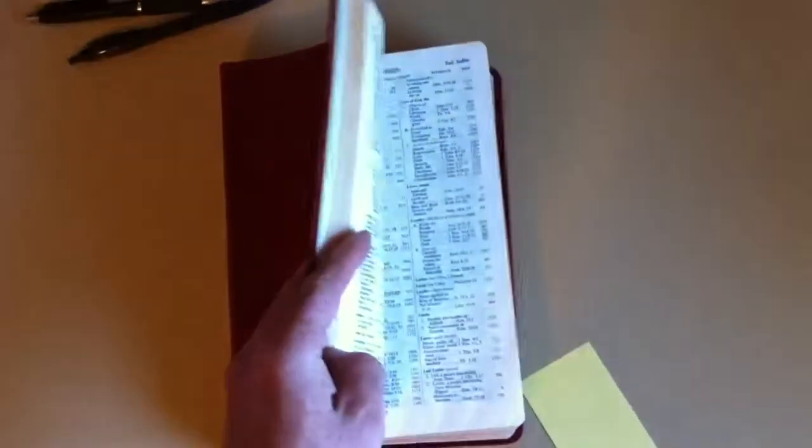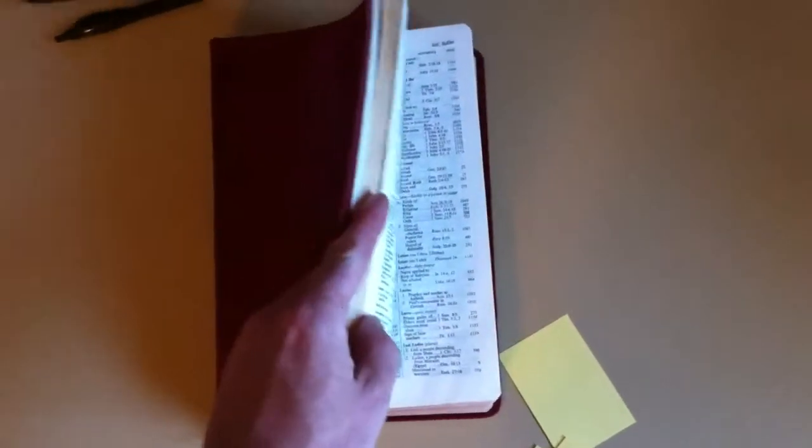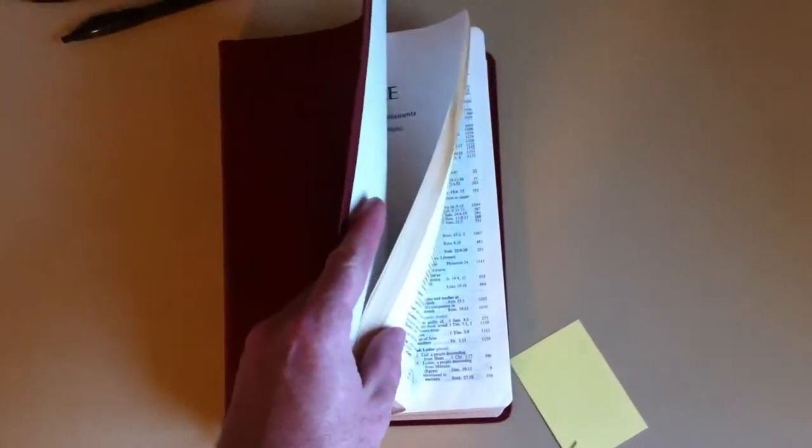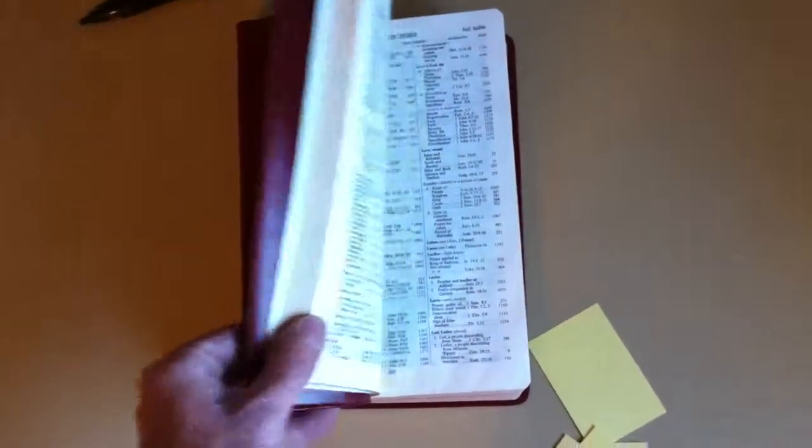I do like this Bible, but I have so many other Bibles, I just decided I need to downsize. And so, if you are interested in purchasing this Bible from me, if you would send me a note, I will let it go.